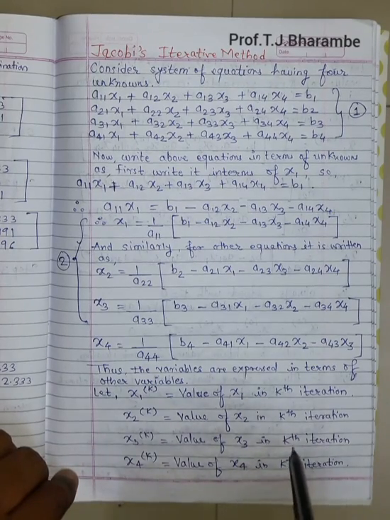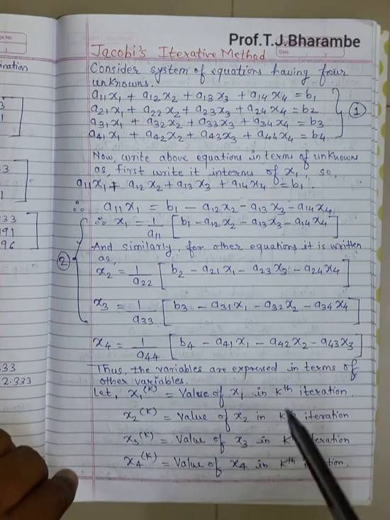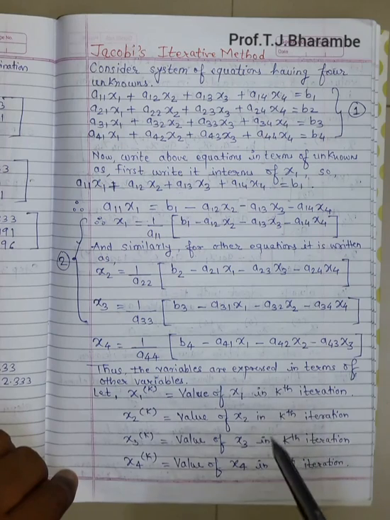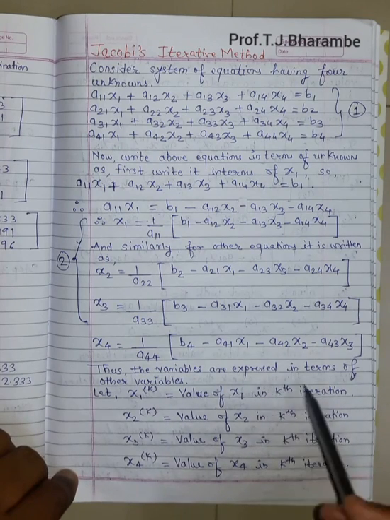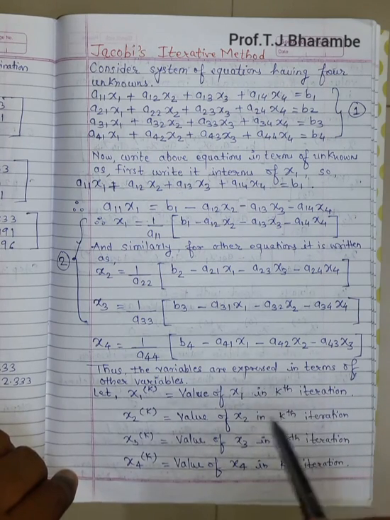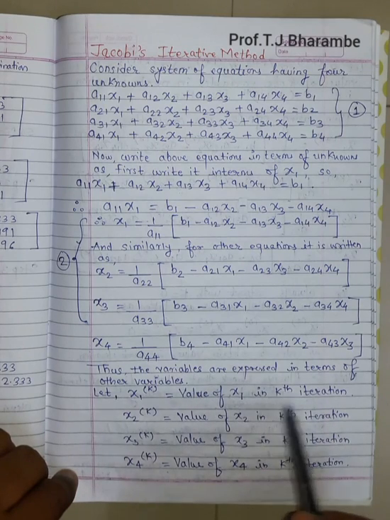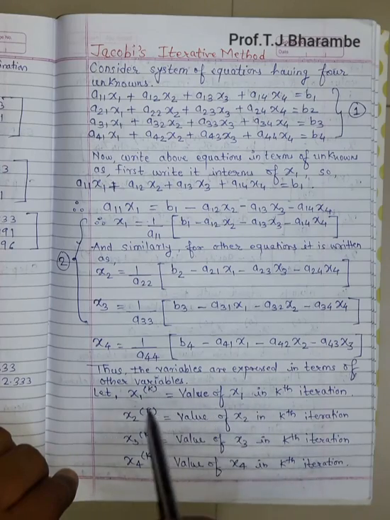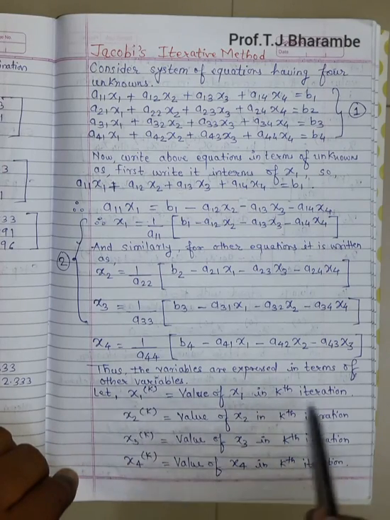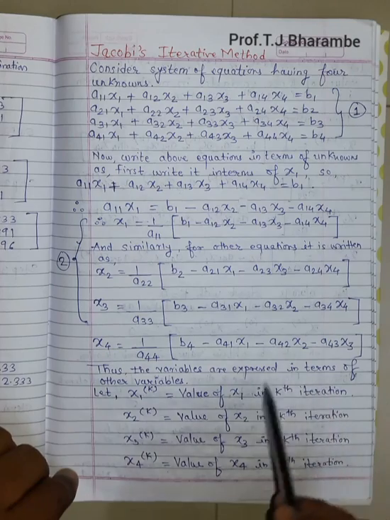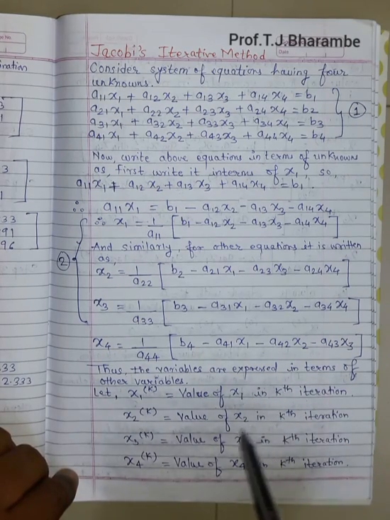Now what is this k? We have considered a variable, that is k here. You can also consider it as n or any other variable. So k is nothing but a normal iteration index that we have considered over here. It will denote the value of x1 in that respective particular iteration. So see, we are going to see the next page here.